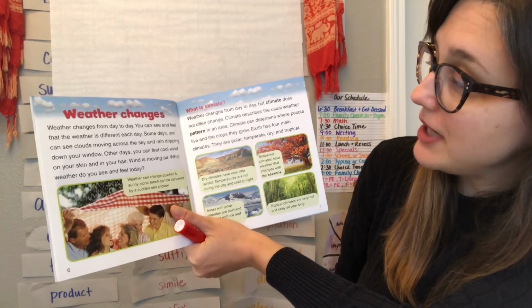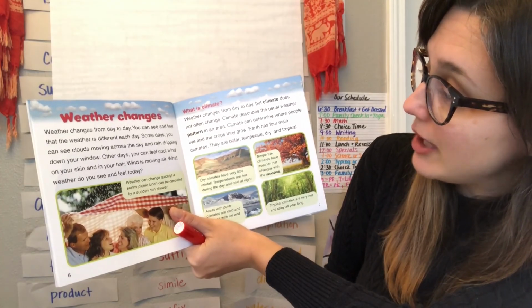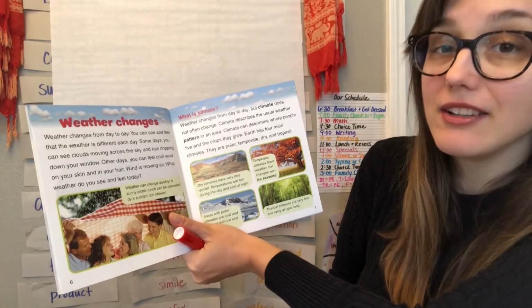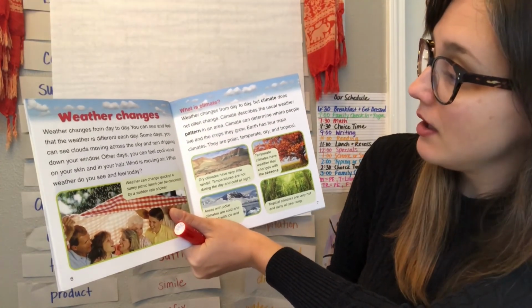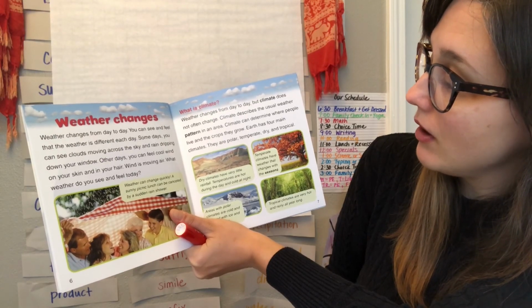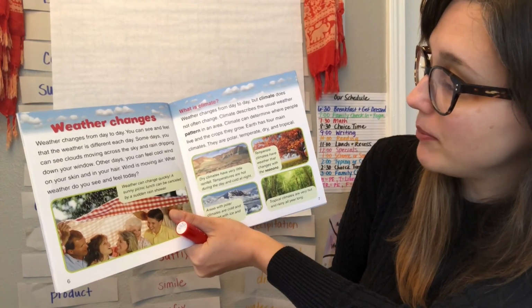So this book says, what is climate? Weather changes from day to day, but climate does not often change. Climate describes the usual weather pattern in an area. That word pattern is very important. Climate can determine where people live and the crops they grow. Earth has 4 main climates. They are polar, temperate, dry, and tropical.